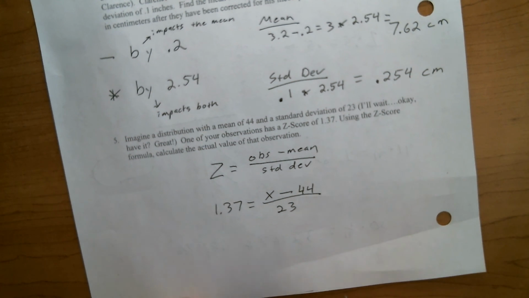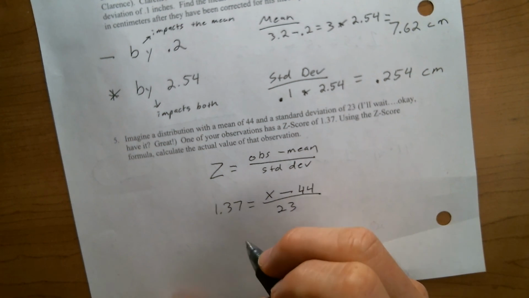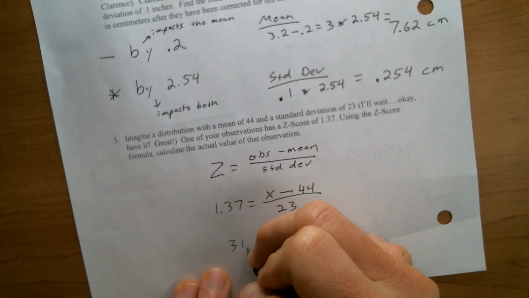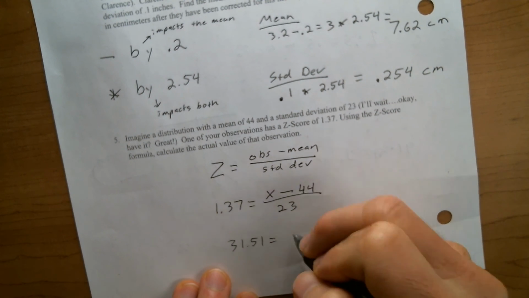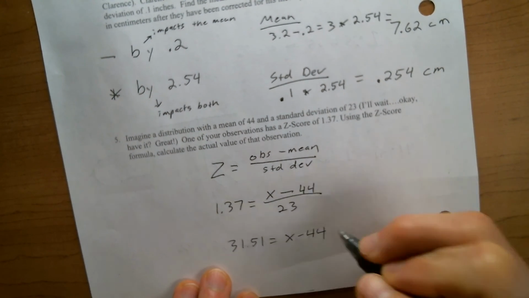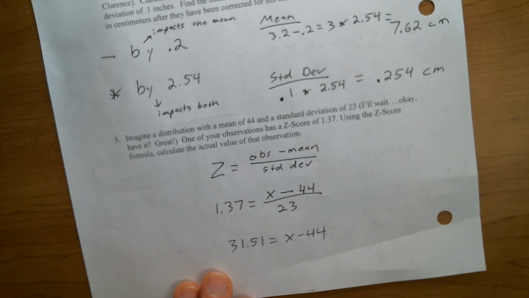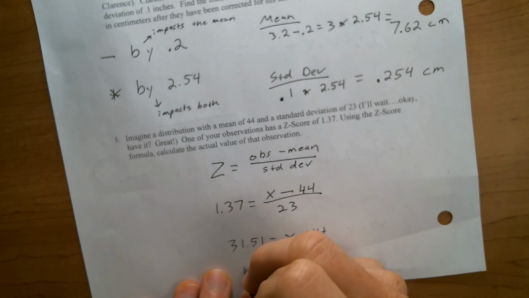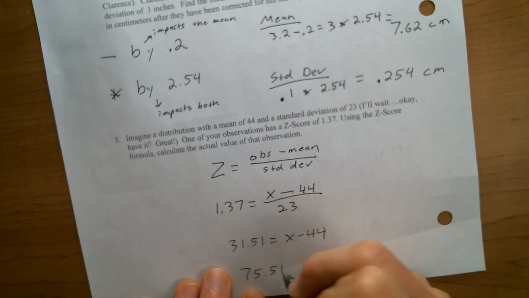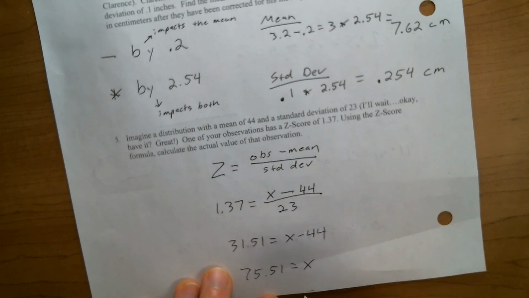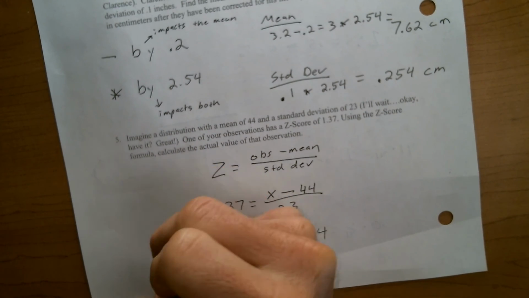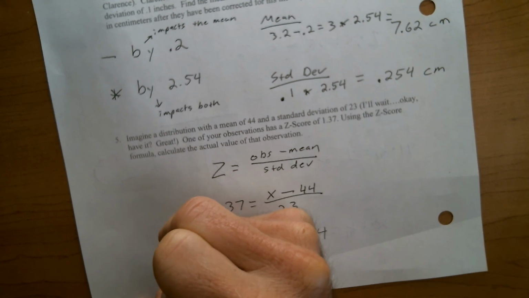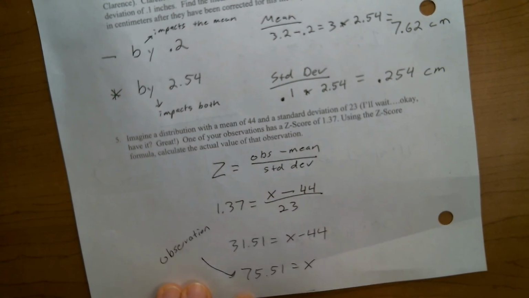All right, so I would multiply both sides by 23, and that would give me 31.51 equals x minus 44. I would add 44 to both sides and get 75.51 equals x. So this right here is my observation. All right, so again, this formula can be used to solve for any missing piece, and we are going to start using it to solve for different missing pieces.